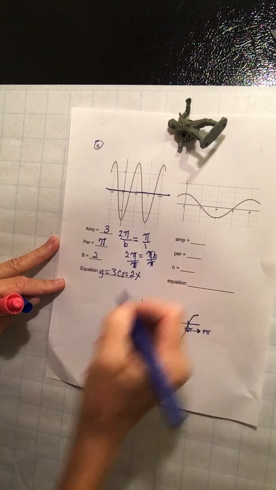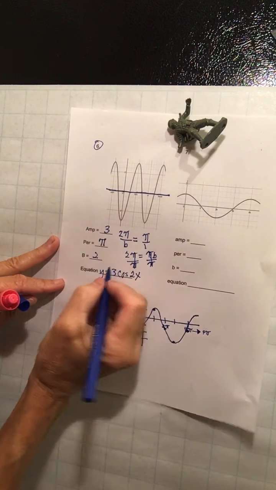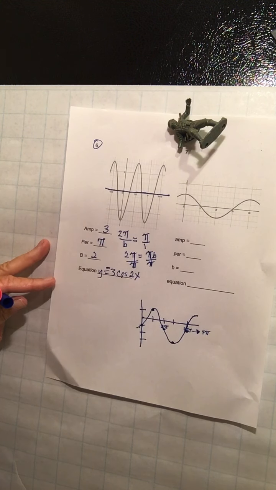But let's go back and look at something. I started down first, so this is a reflection. So my 3 needs to be negative.